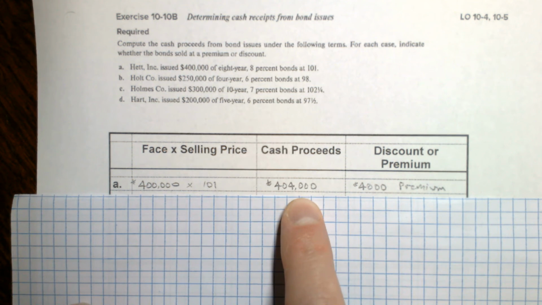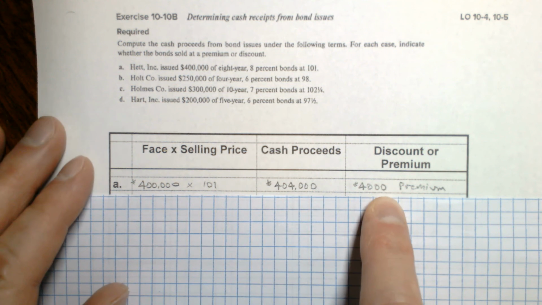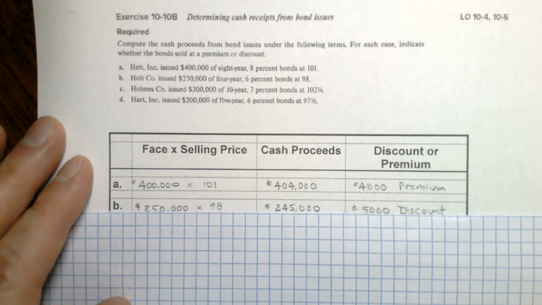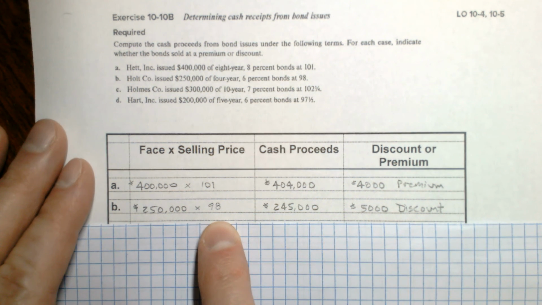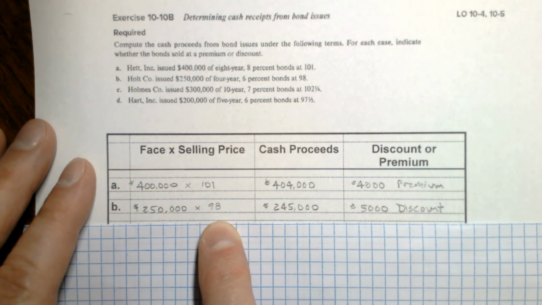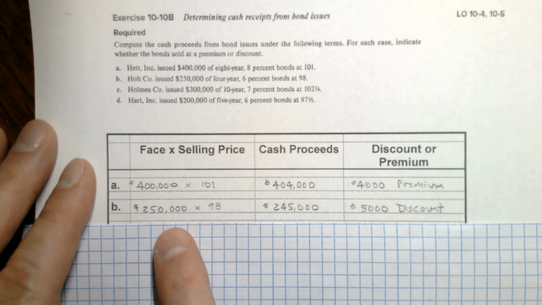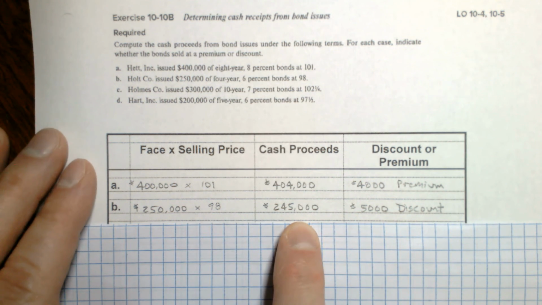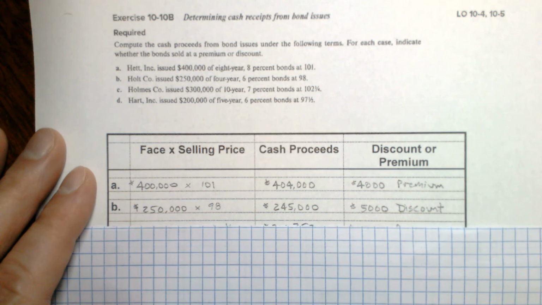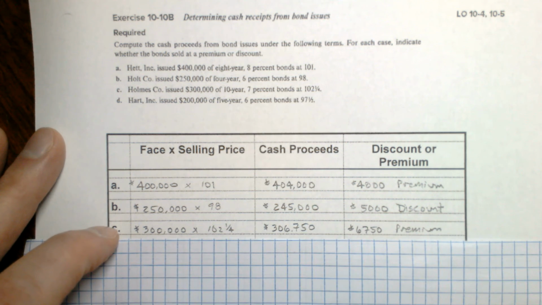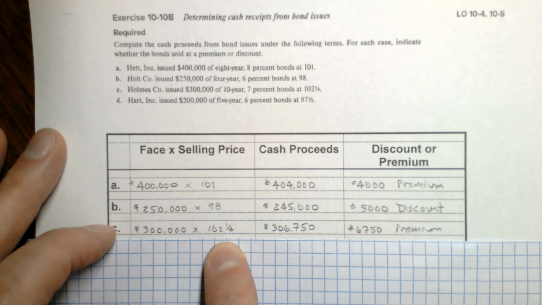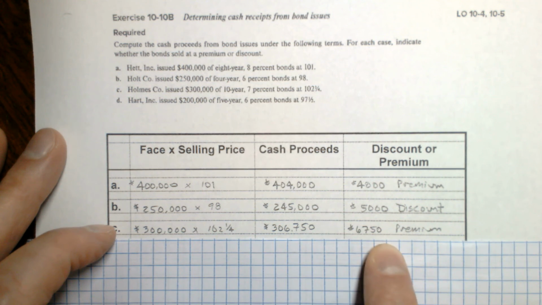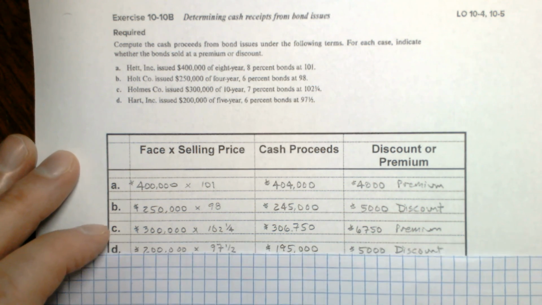That would give us cash proceeds of $404,000, which is a $4,000 premium. The next one, $250,000 at 98, so that is at a discount, meaning I'm going to get less money than what I owe. So multiply 250 times 0.98, I get 245. That's a $5,000 discount. Next one, 300,000 at 102 and a quarter. That's at a premium again, so I multiply by 1.0225. I get 306,750 for a $6,750 premium.